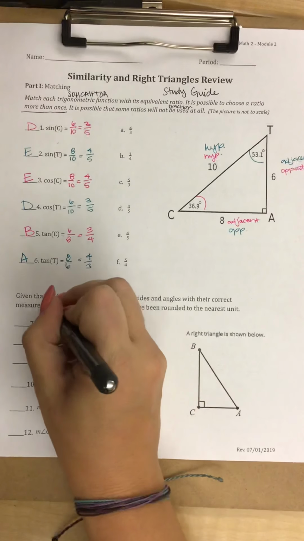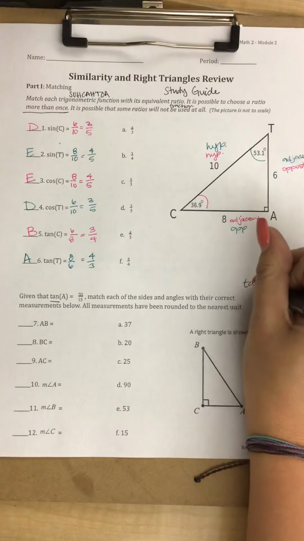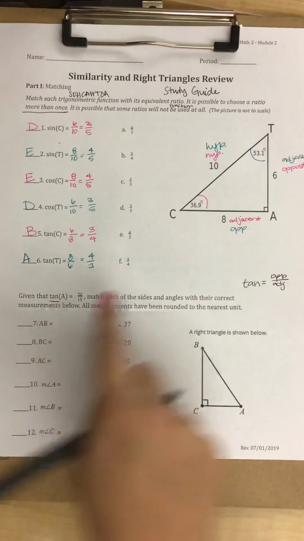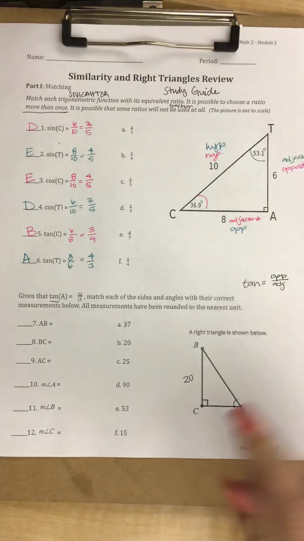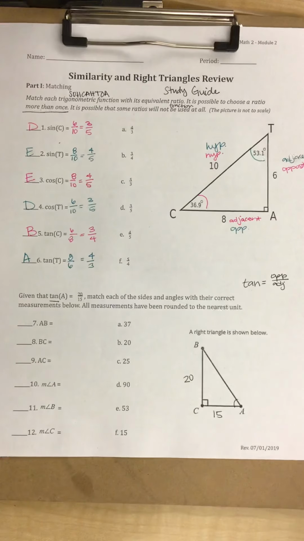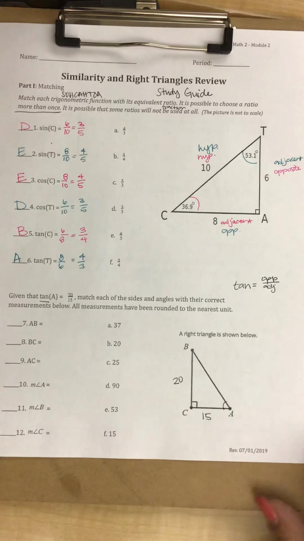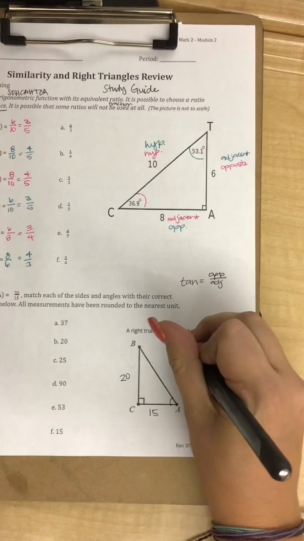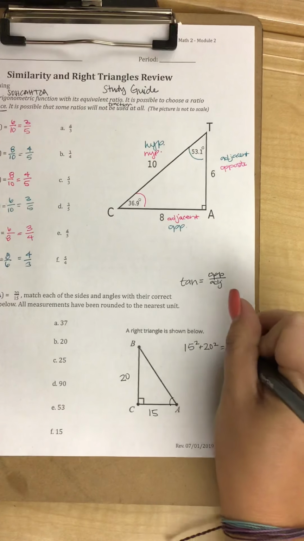All right, so for part 2, they give you that tangent of A is 20 over 15. Remember, tangent equals opposite over adjacent. We're talking about angle A, so I go to angle A. Opposite is 20. Adjacent is 15. A natural question to ask right here is, what is this one? Since it's a right triangle and we know two sides, we can find the third by using the Pythagorean theorem, or a squared plus b squared equals c squared.